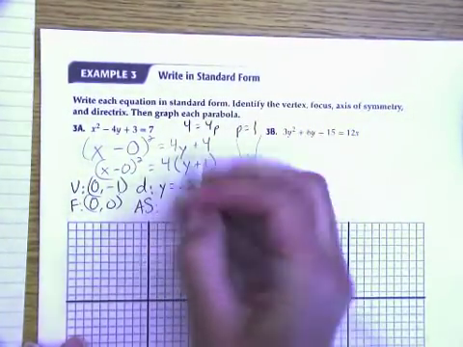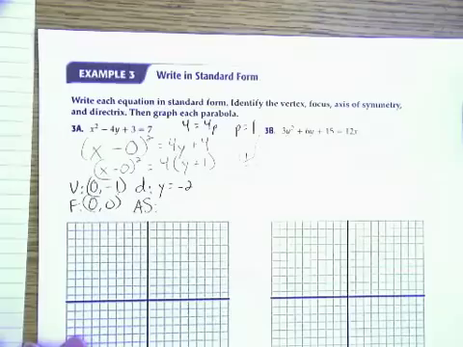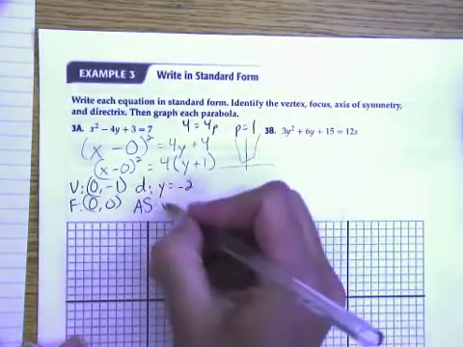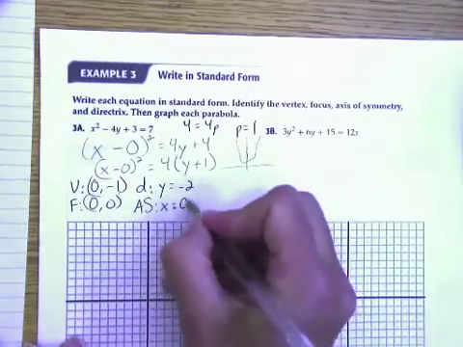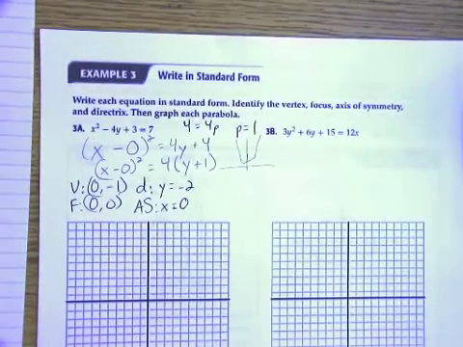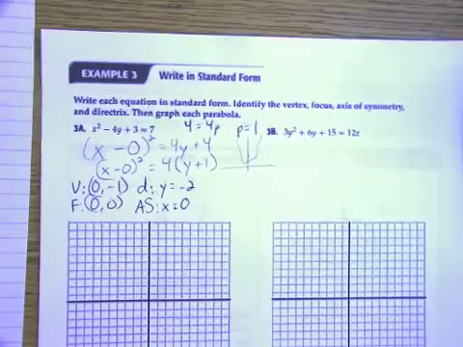My axis of symmetry, that's this vertical line passing through my vertex, so it has to have the x-coordinate of my vertex, x equals 0. And then we graph it.